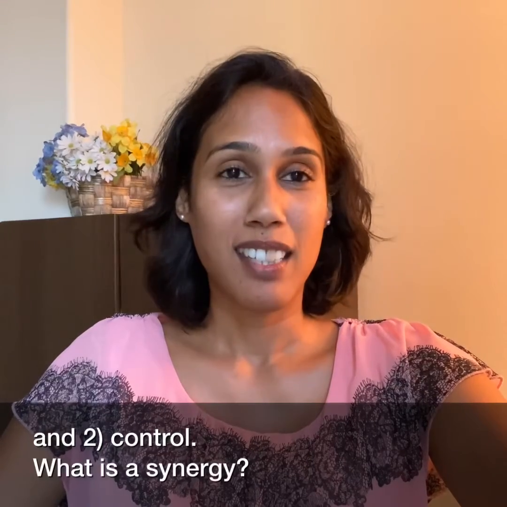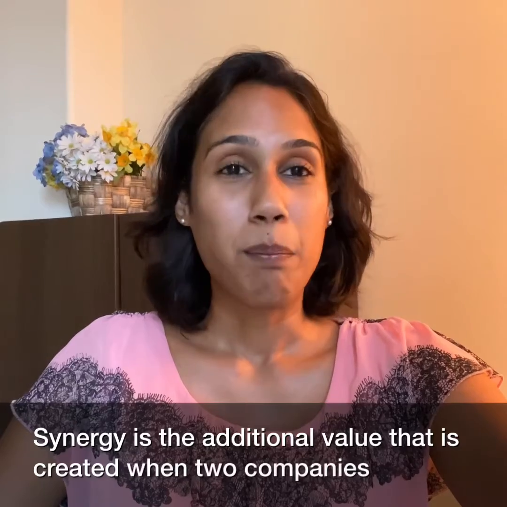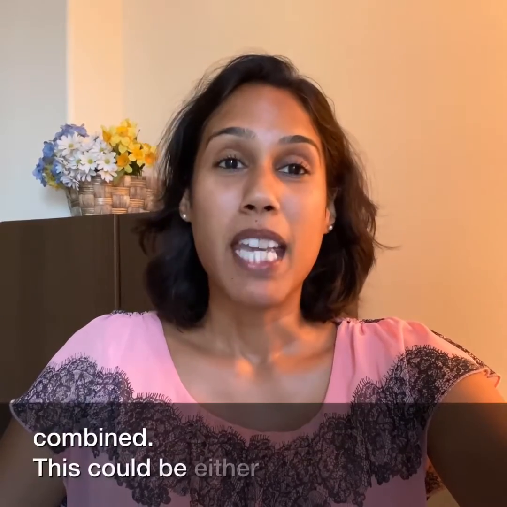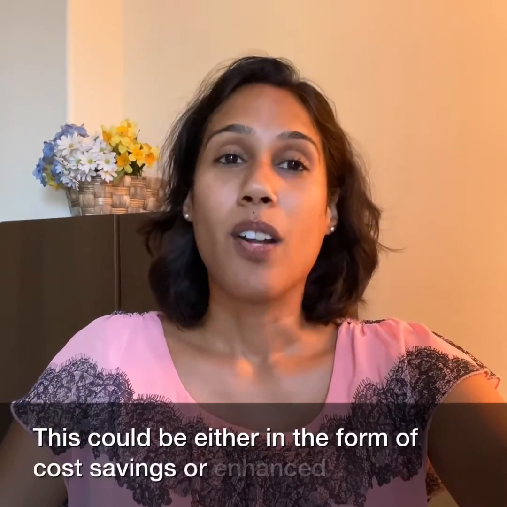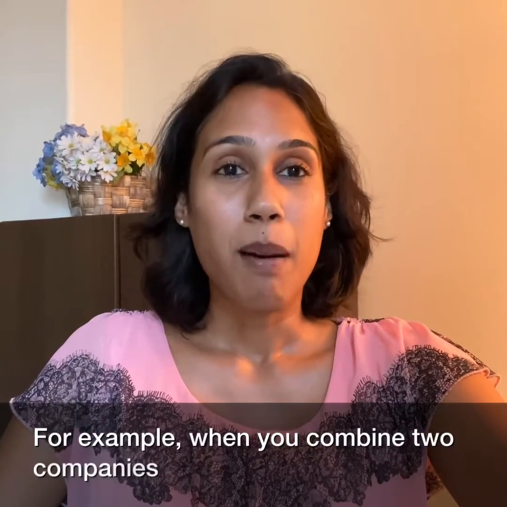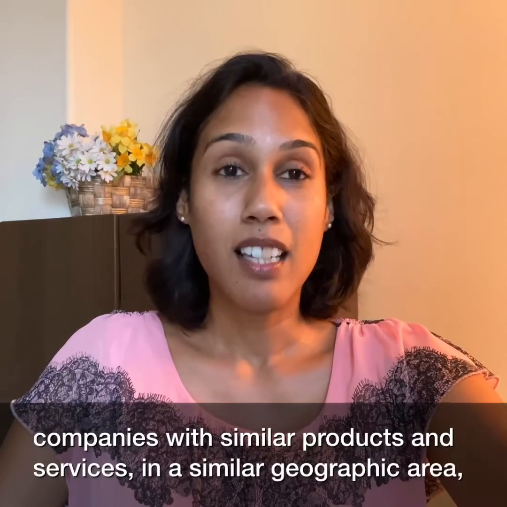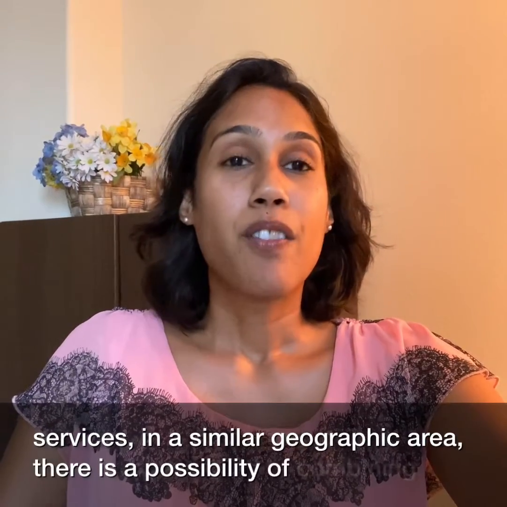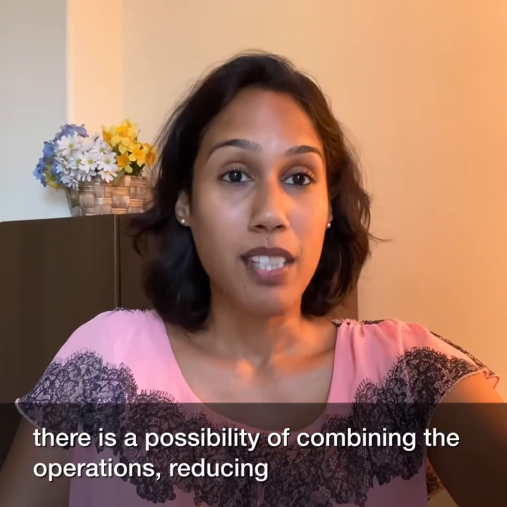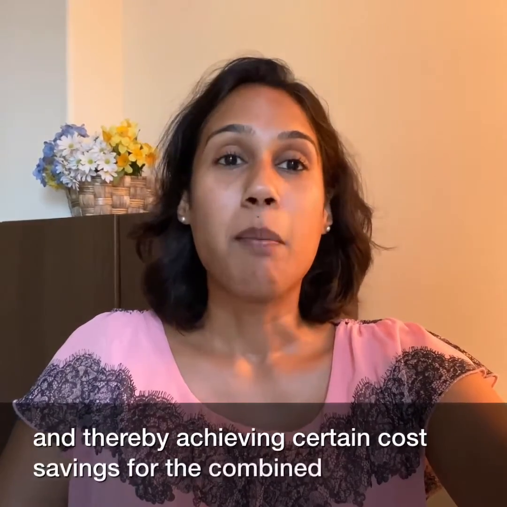What is a synergy? Synergy is the additional value that is created when two companies are combined. This could be either in the form of cost savings or enhanced revenue opportunities. For example, when you combine two companies with similar products and services in a similar geographic area, there is a possibility of combining the operations, reducing redundancies, and thereby achieving certain cost savings for the combined company.